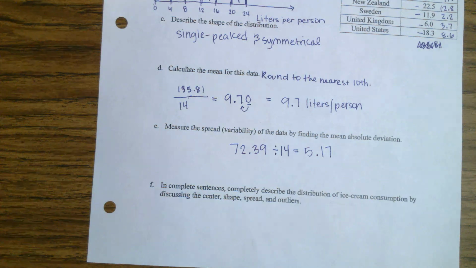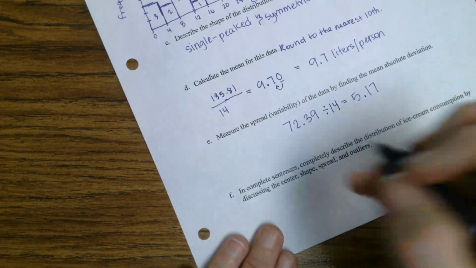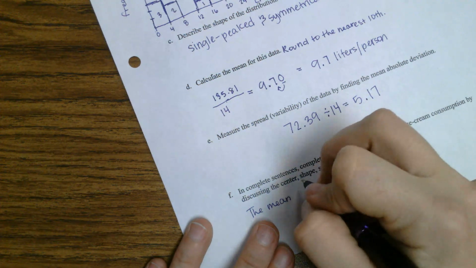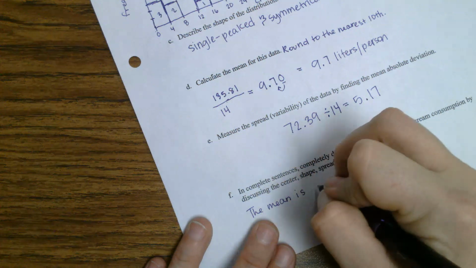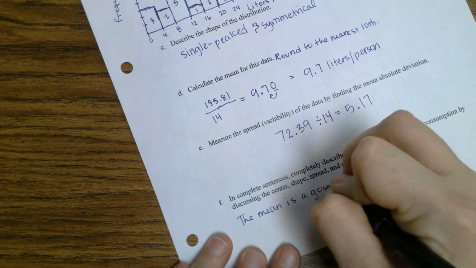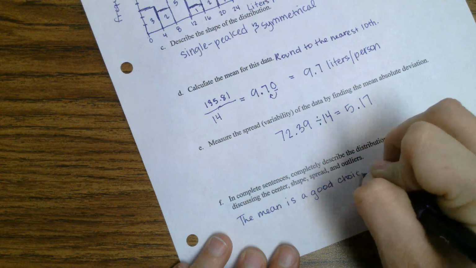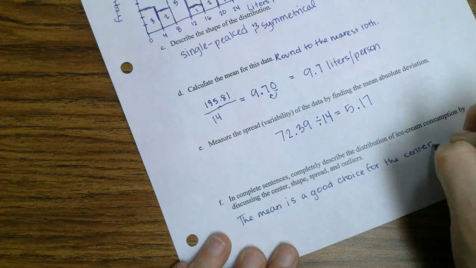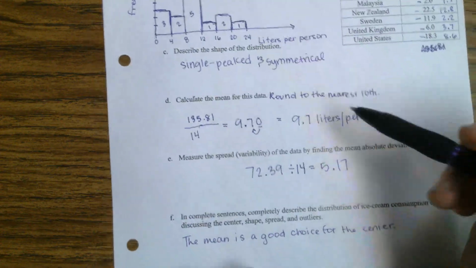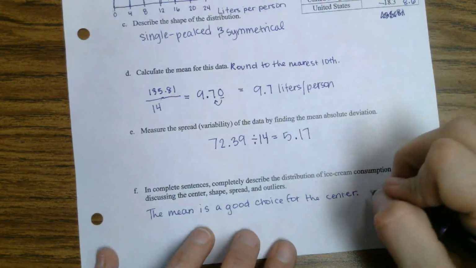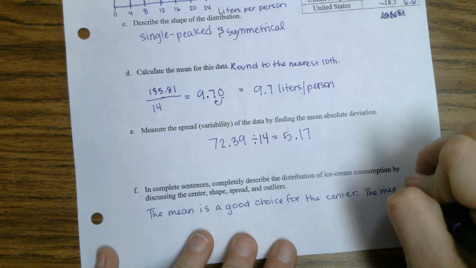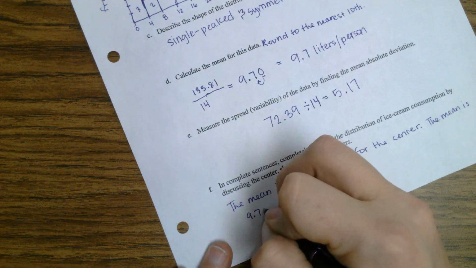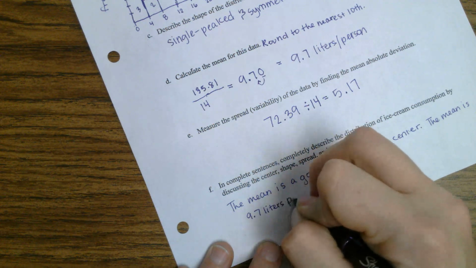So, for example, the mean is a good choice for the center. The reason is because it is symmetric. The mean is 9 and 7/10 liters per person.